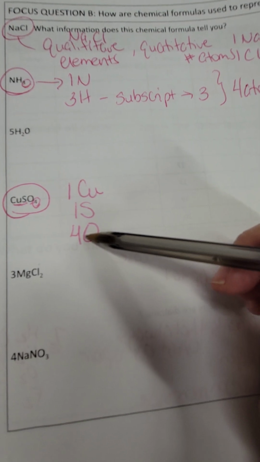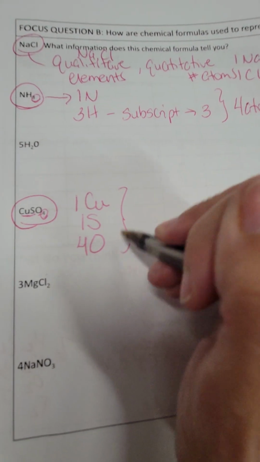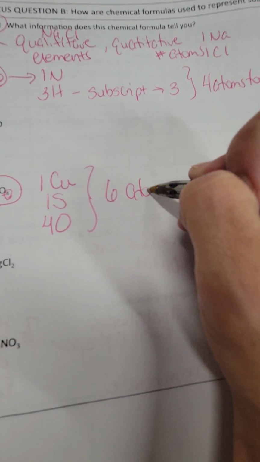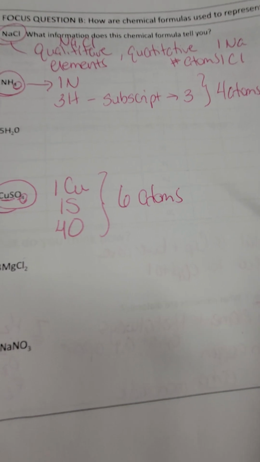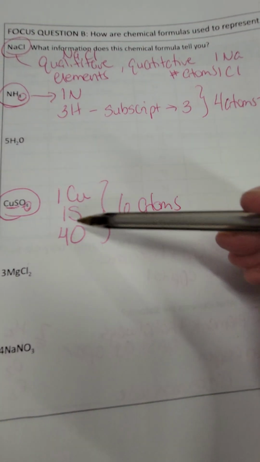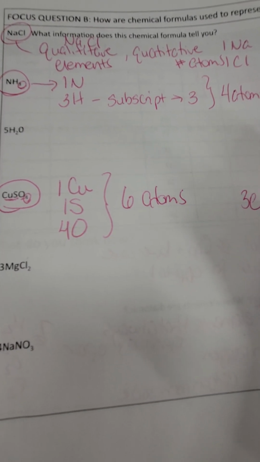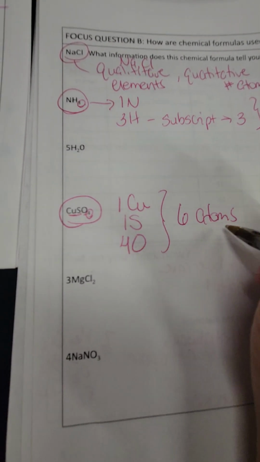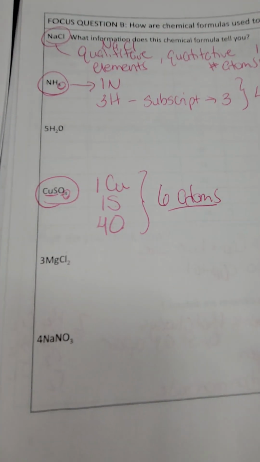So we have 4 atoms of oxygen, 1 atom of sulfur, 1 atom of copper. So we have a total of 6 atoms that make up that molecule or that particle. And then there's 3 different elements that make it up. So 3 elements, 6 total atoms, 4 oxygen atoms, 1 sulfur atom, 1 copper atom.